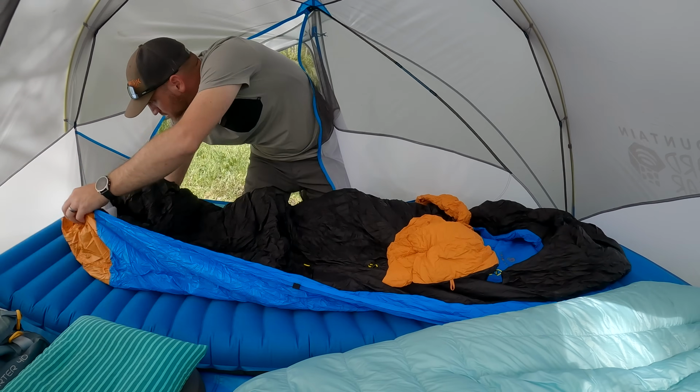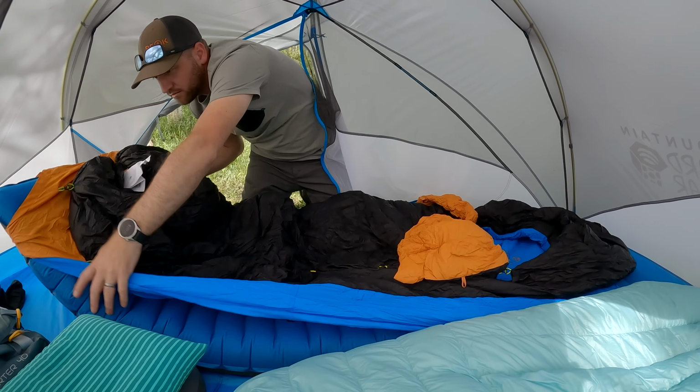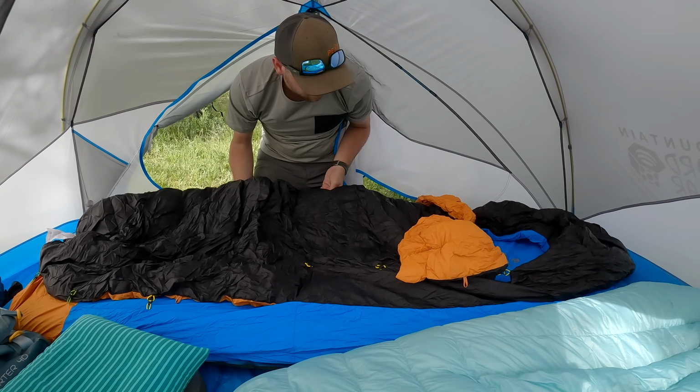Part of that has to do with the fact that it's not as long or as wide as the Nemo, but also just the dome style traditional design of this tent does reduce the living space a little bit, where the walls come in a bit steeper and you still have a great peak height and everything. But with this, it just is not as great of a living space as compared to the Nemo tent.